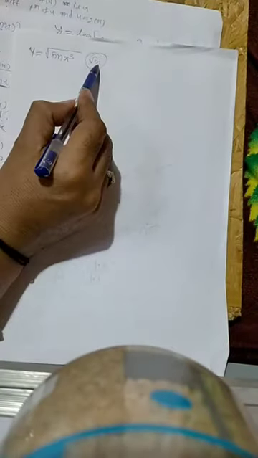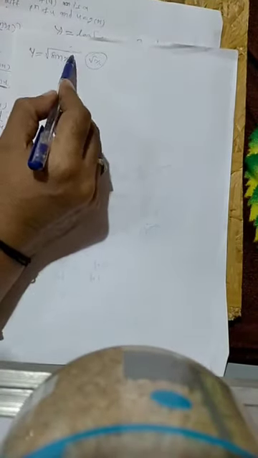Now one more example. So here y is equal to root sine x cube. Again, here we know the derivative of root x is 1 divided by 2 root x. Now here the value of x is sine of x cube.